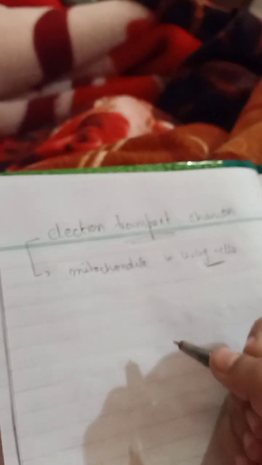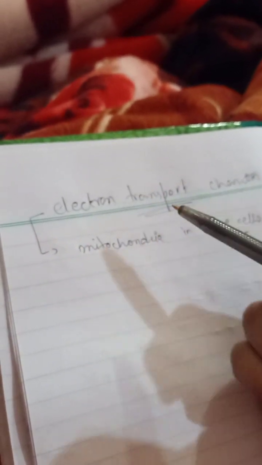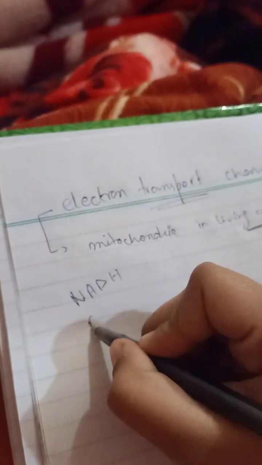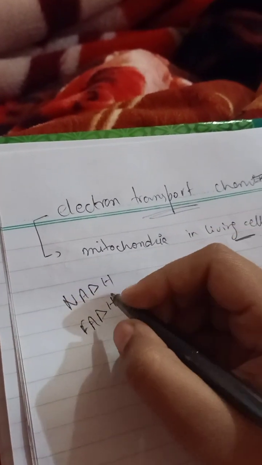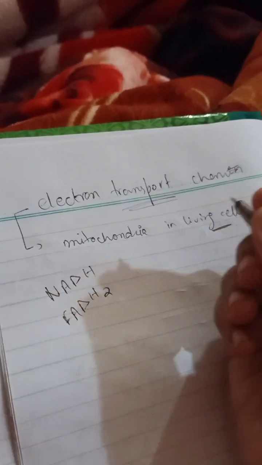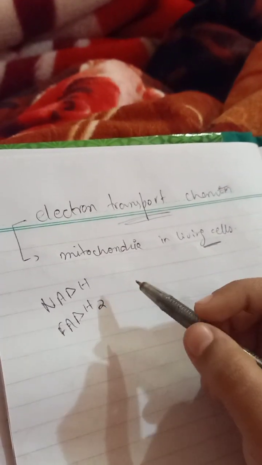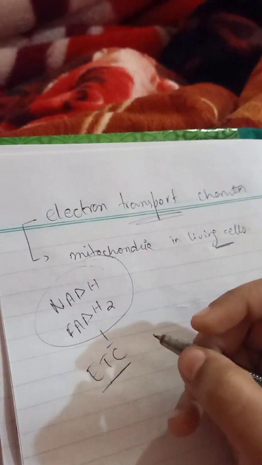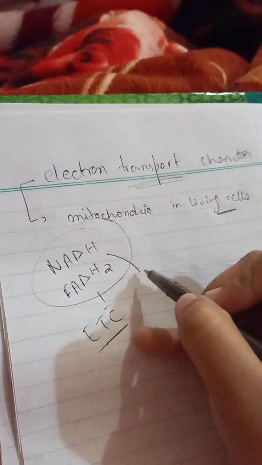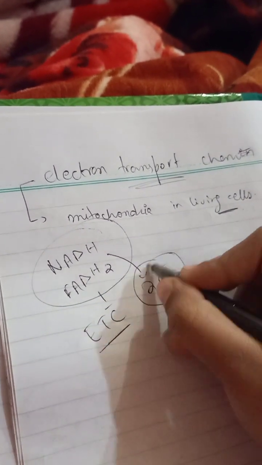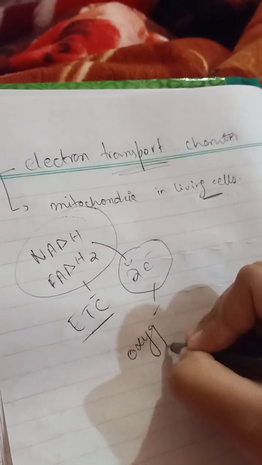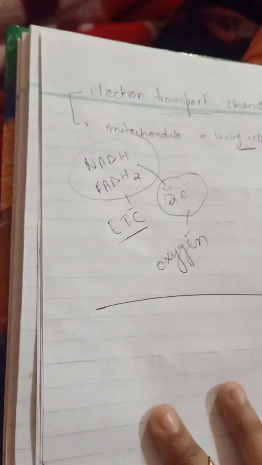After the Krebs cycle, the glucose was in the form of NADH and FADH. As you all know, 2 FADH2 and 6 NADH were produced. Both of these components will enter the electron transport chain, where they get oxidized and give up their electrons, which are finally accepted by oxygen. Let's see how, but before that let me tell you about the components.